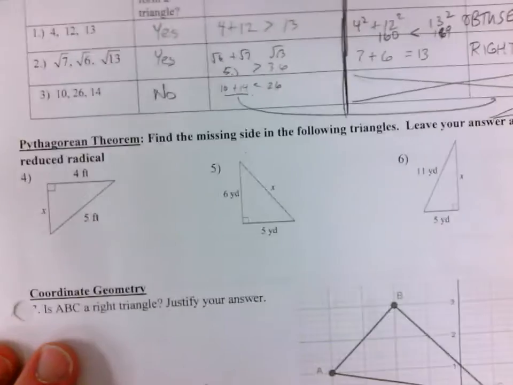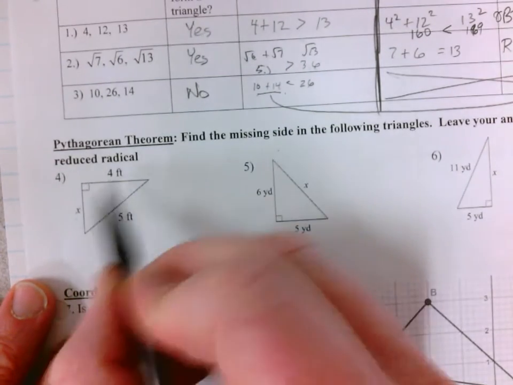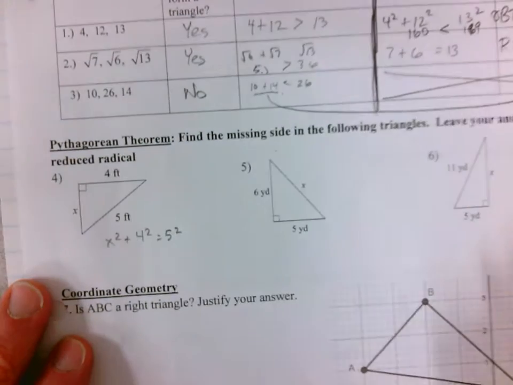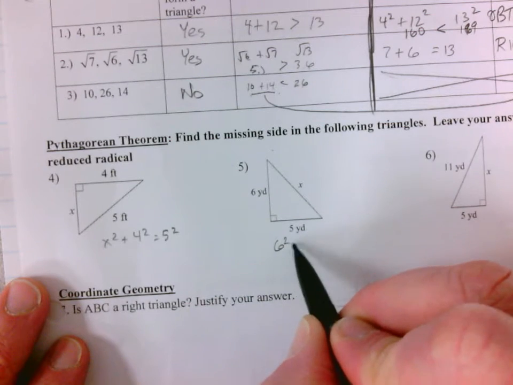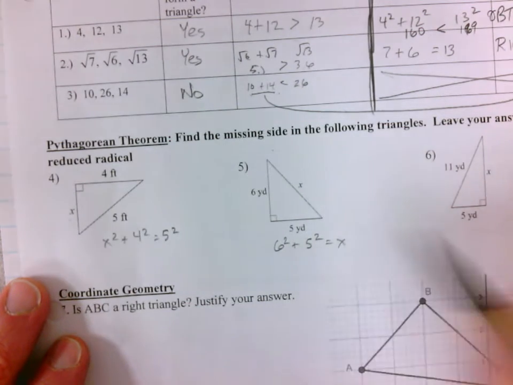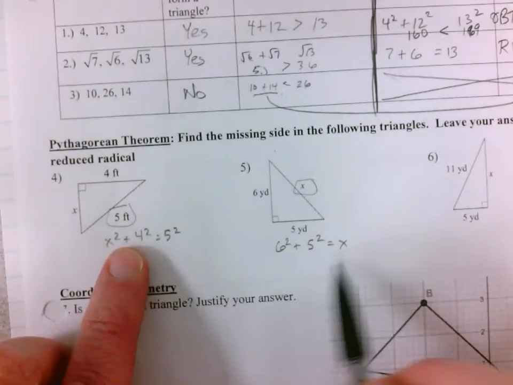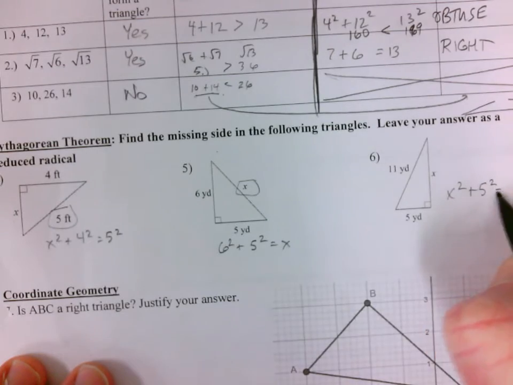Pythagorean theorem, I'm just going to set these up and let you know the difference between x squared plus 4 squared equals 5 squared, 6 squared plus 5 squared equals x squared. The key is knowing where the hypotenuse is. These two equations you solve differently. X squared plus 5 squared equals 11 squared.